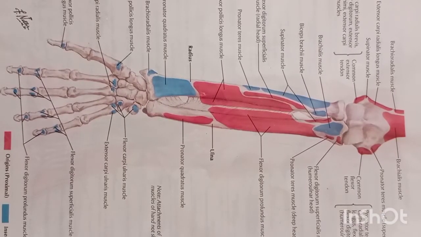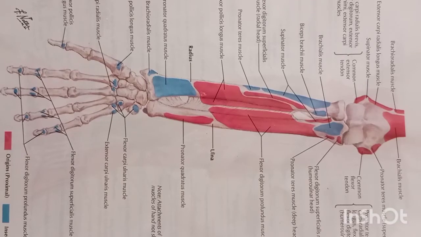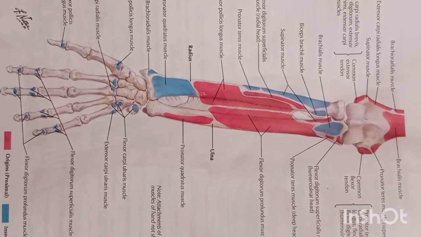Bismillahirrahmanirrahim. In this video, we are going to explain the muscles of the forearm, which is also called antebrachium or lower arm. The muscles of the forearm are mainly divided into two categories. The one is the anterior muscles, and the other are the posterior muscles.